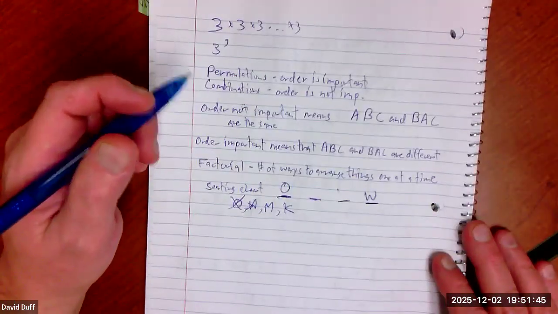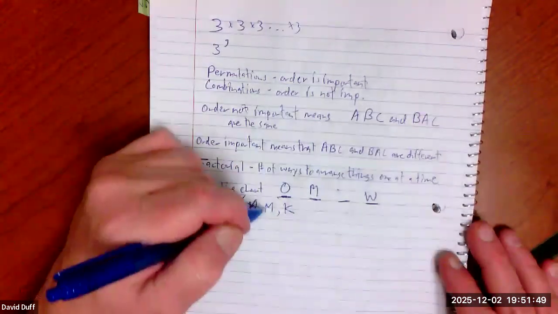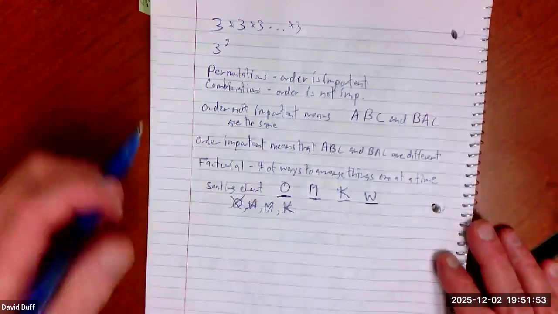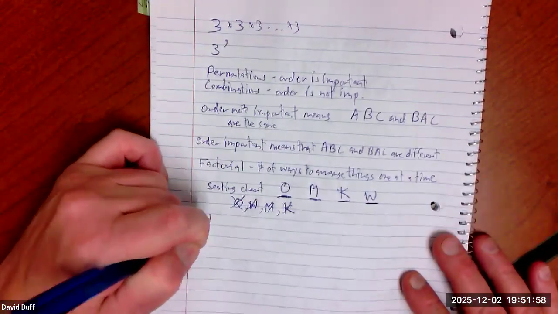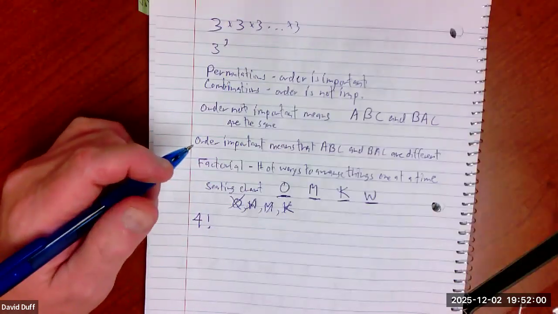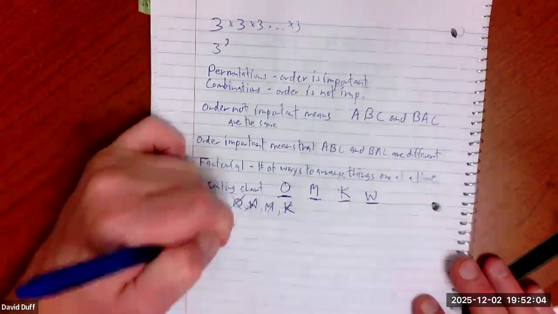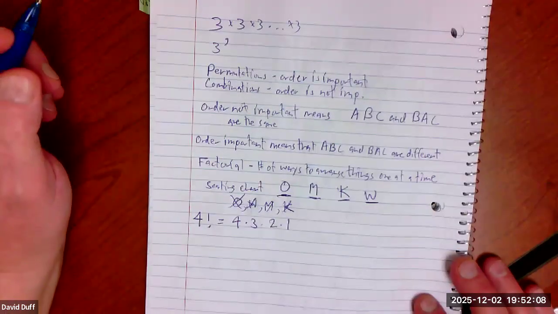She's got 2 choices, so she's stuck with one of you. And then Kevin is always late, so he's got to sit there, right? All right. So this counting method, the number of different ways that 4 people can sit down, is 4 times 3 times 2 times 1.